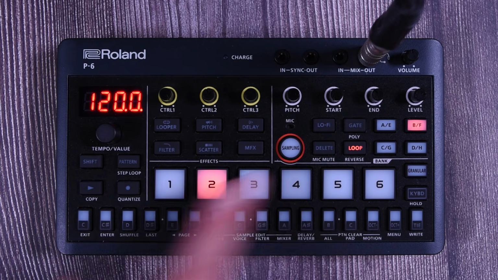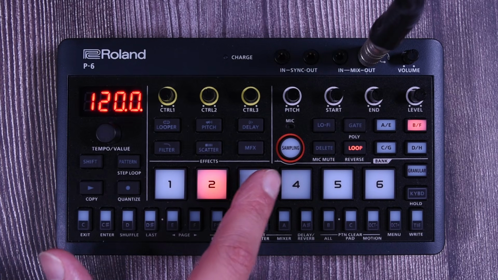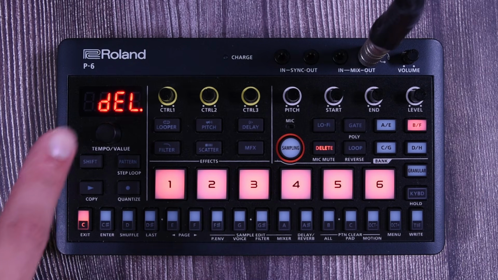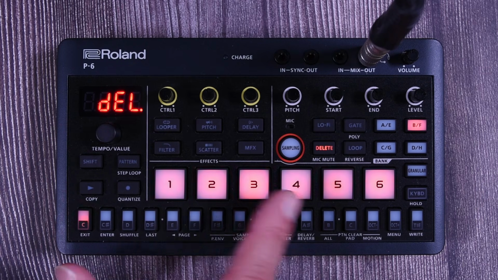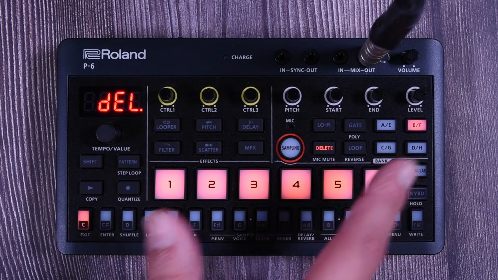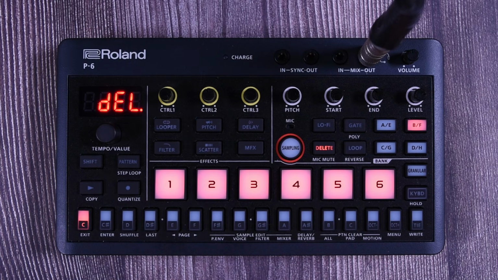Now, the delete is something that you need to be really careful with. If you press the delete, it's going to say del, which is to delete. And you need to select the sample that you want to delete. Once you select it and then you confirm, you delete the sample assigned to whatever pad on whatever bank. And make sure that you want to delete the samples, because once you delete it, there's no going back.